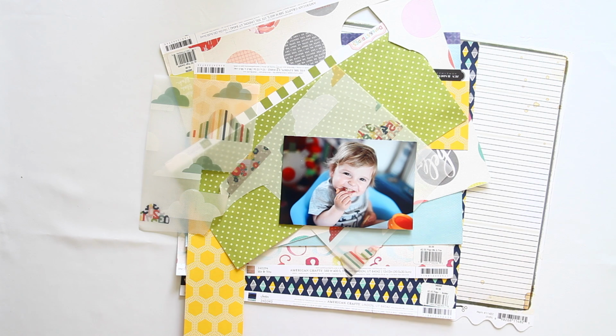Now what I do when I'm finished with the layout, you'll often see that there are bits and pieces of paper all over my desk, and I just scoop them up and put them in one big bin. I do not sort my scraps because I do not have the time to spend in my craft room doing that job. If I have time to spend in the craft room, I would rather be actually crafting. So I do very little sorting.